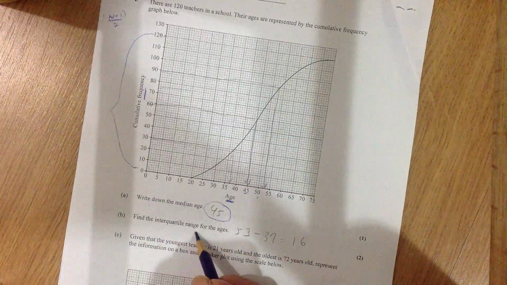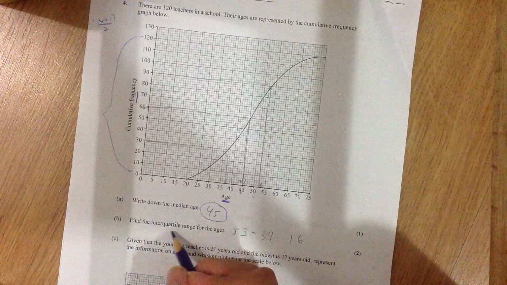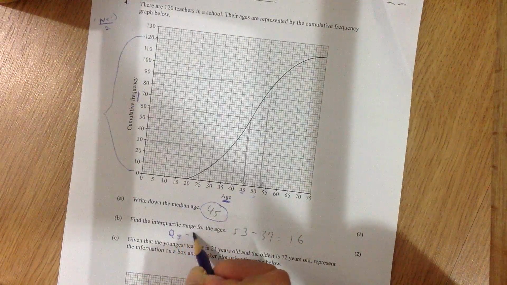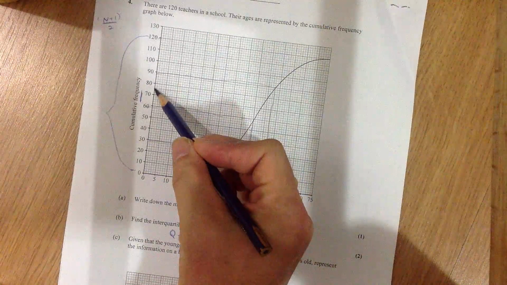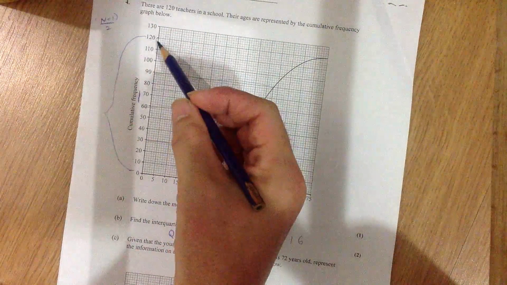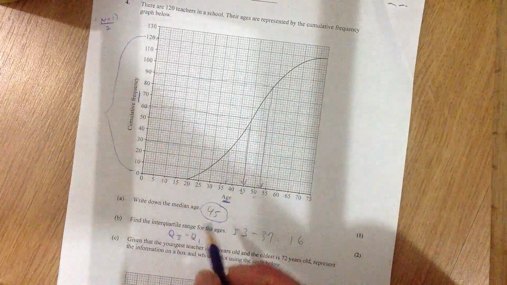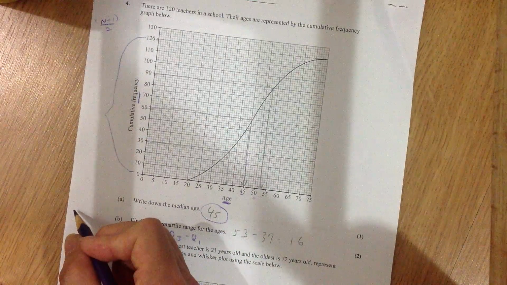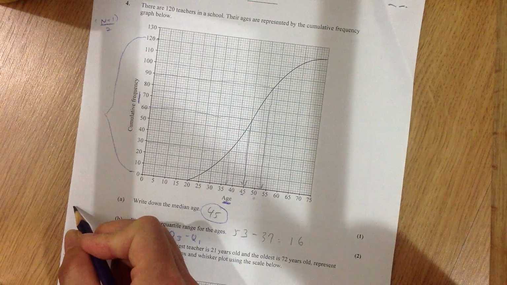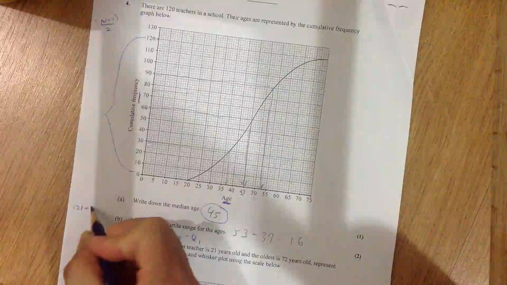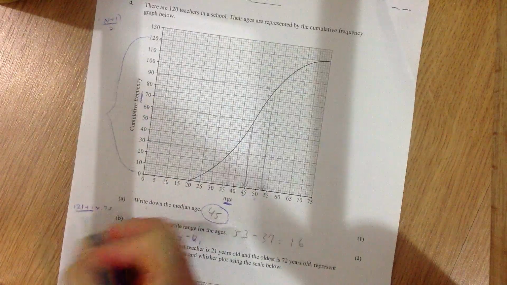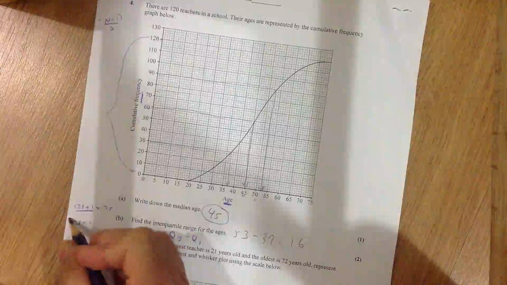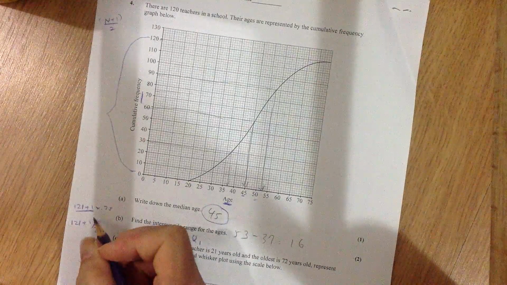Find the interquartile range for the ages. Well, to find the interquartile range, remember that we need the Q3 minus the Q1. So the Q3 you would find by looking up 121 times 0.75, or 121 times 3/4, right?